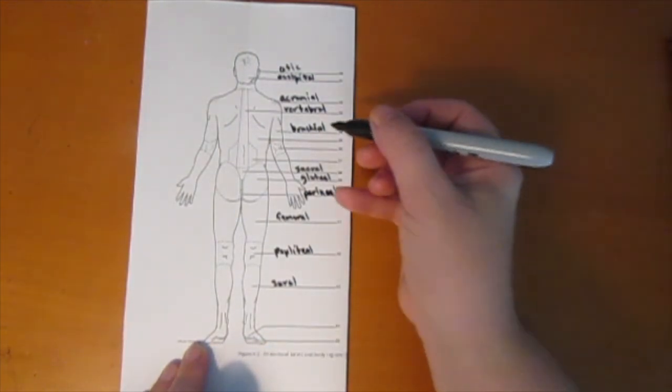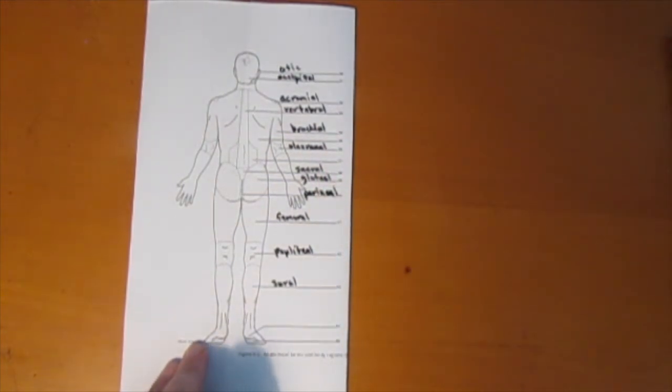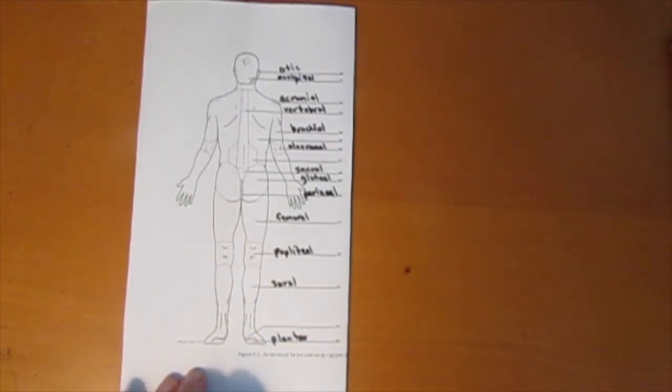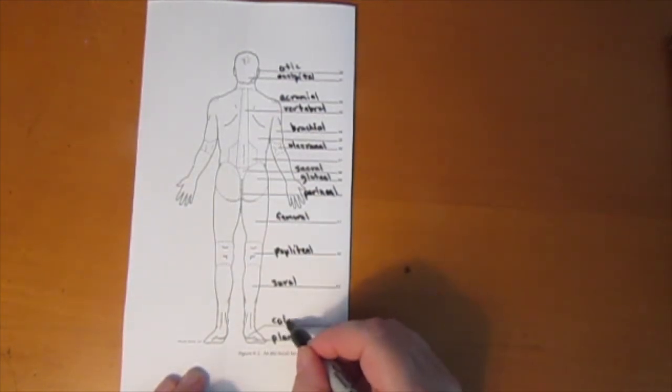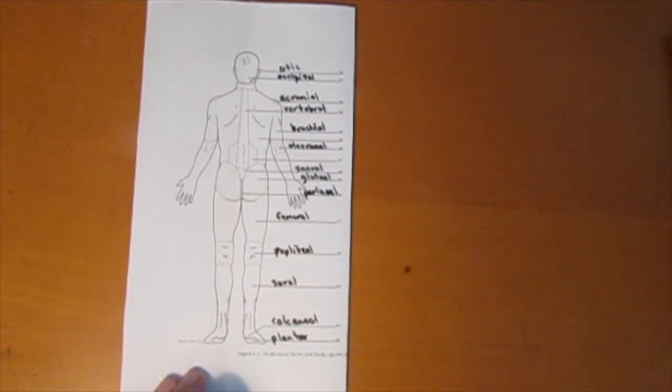Next is the olecranal region, olecranal. This is the back of the elbow. Remember, the front of the elbow is called the antecubital region. Olecranal is the back. Antecubital, olecranal. Now there is plantar. Plantar refers to the bottom of the foot. Next up is calcaneal. The calcaneal region refers to the heel of the foot. There's a bone inside of there called the calcaneus.